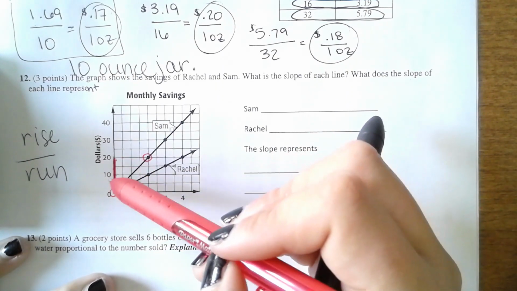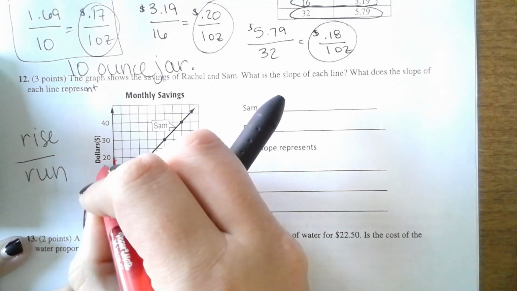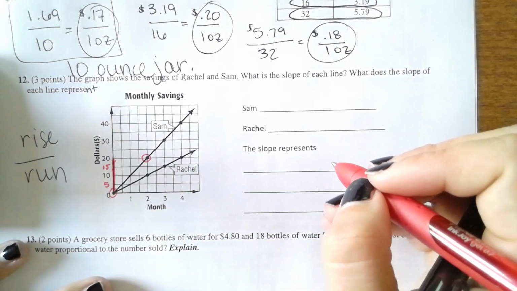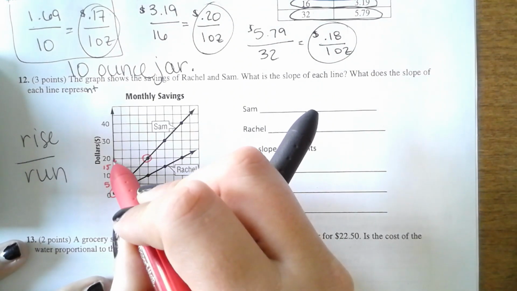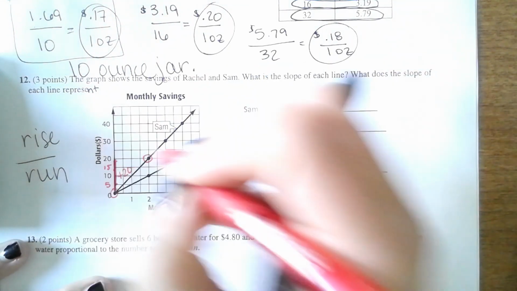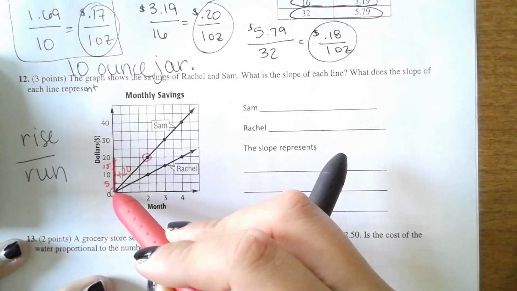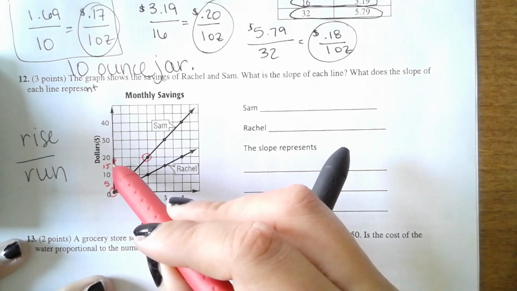So if you guys notice, our first line would be 5, this is 10, this would be 15, and this is 20. So our lines are going up by 5s. So when you're counting up, you need to say 5, 10, 15, 20. So our rise should be 20 here. You could also tell, because notice how if we stop at this line, we went from 0 to 20. So we stopped at 20, so that means we rose 20.